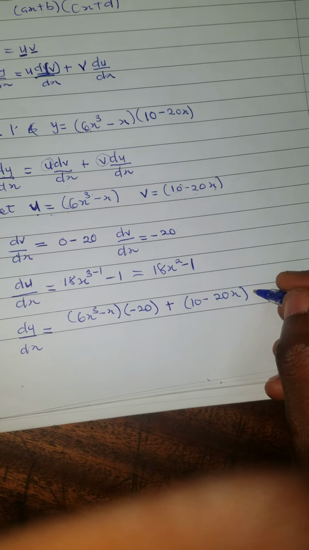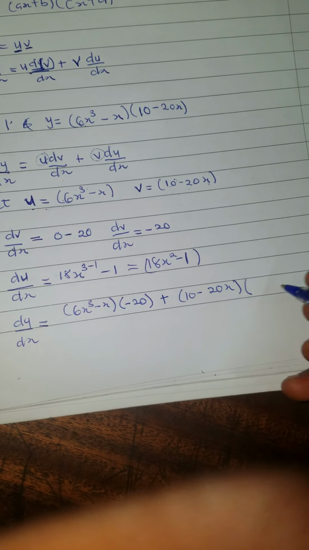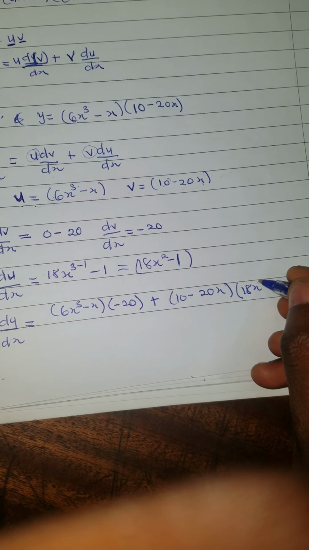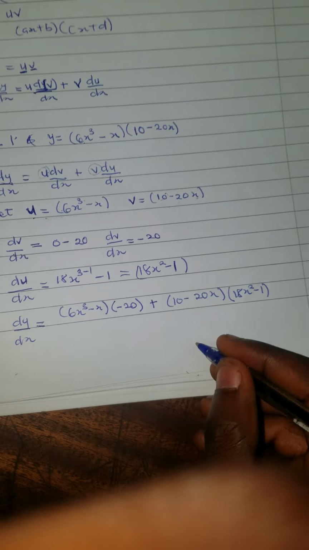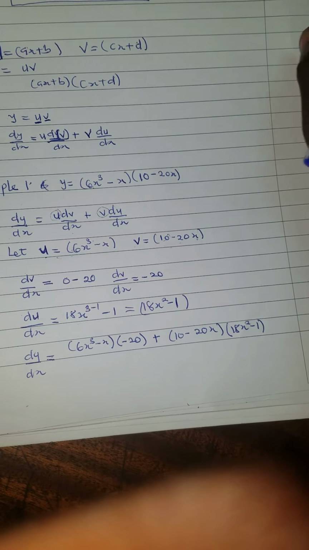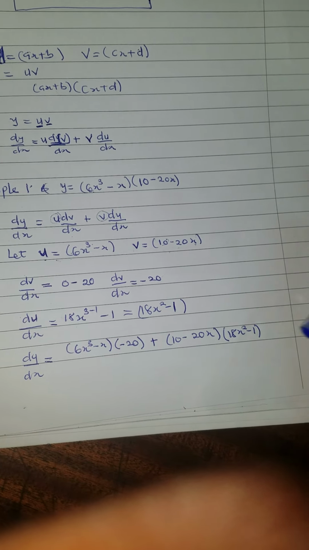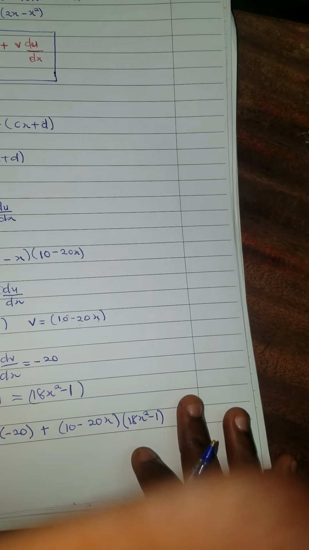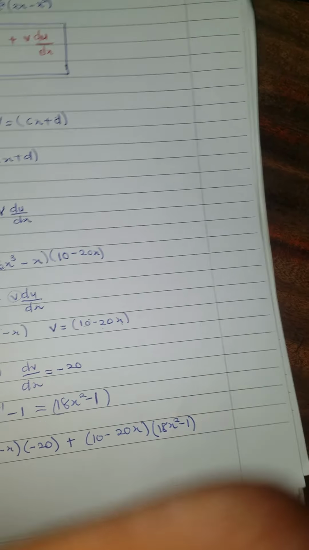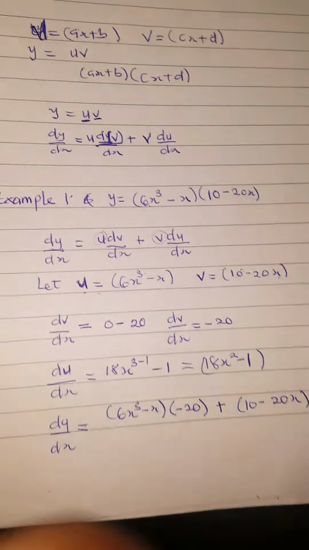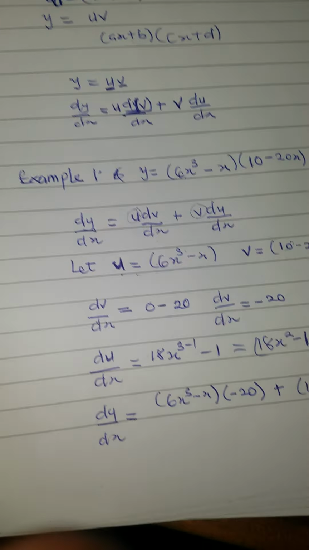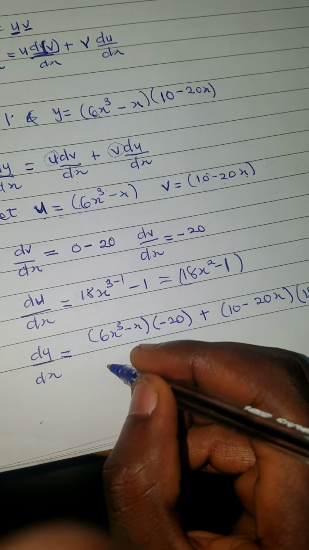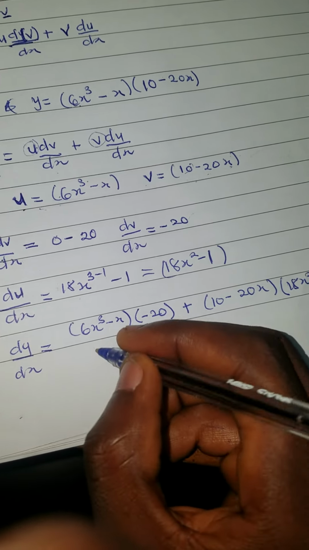du dx is given here to be 18x squared minus 1. So from here it's just about expansion. So this expansion will give us what?